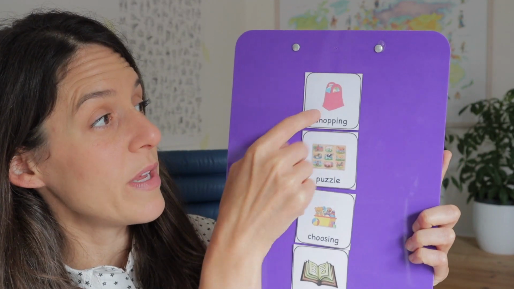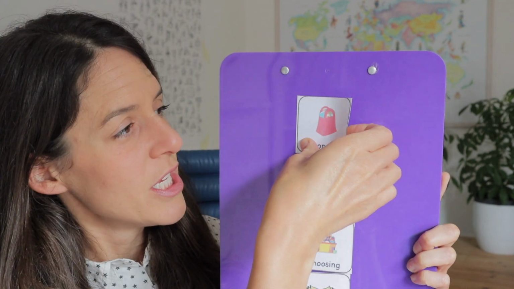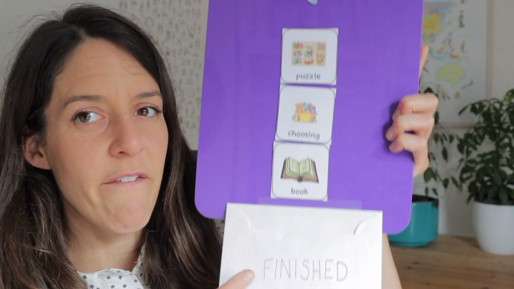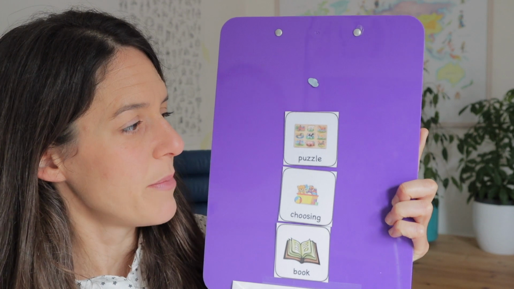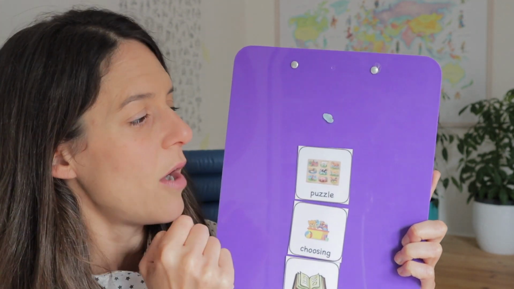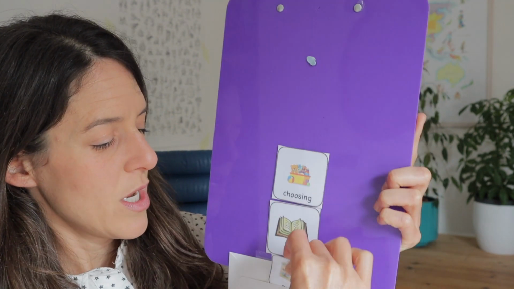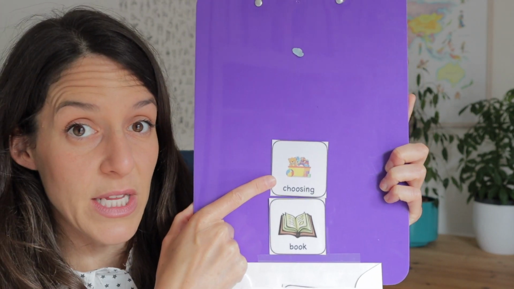The next step on from a very simple now and next board is to have a bit of a visual schedule. Oh, the shopping game is finished, so we'll take that off, put it in our finished pouch at the bottom. Oh, next is puzzle. Oh, puzzle's finished. Next is choosing.